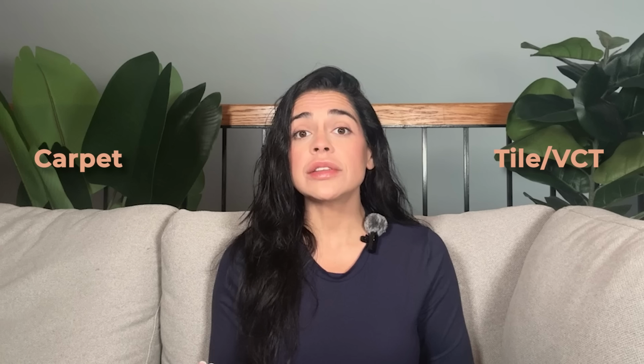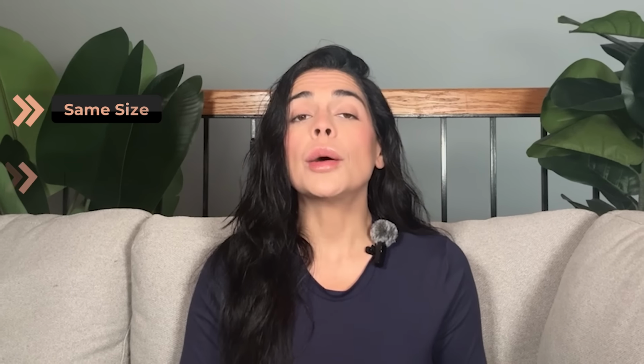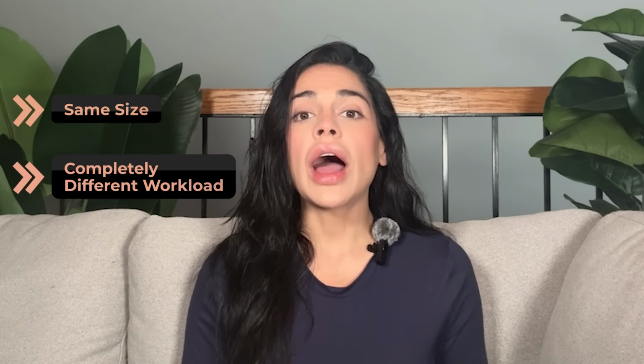One may have 2 employees, the other may have 20 employees coming in and out all day. One may have carpet, the other may have tile or VCT that needs more maintenance and more cleaning. Same size, completely different workload. That's why I always price based on time, not the square footage. Although the square footage will help in the future to reference back to.